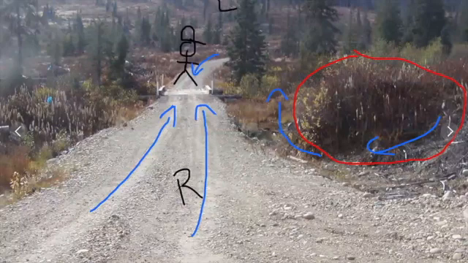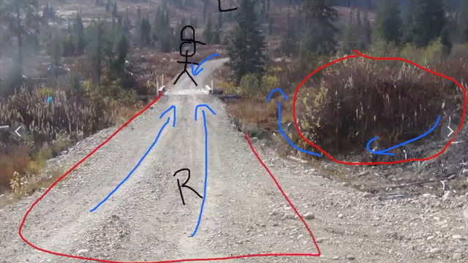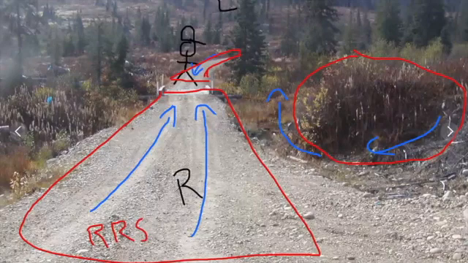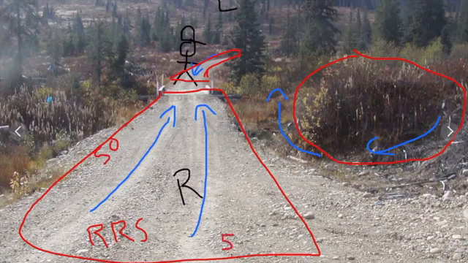The components we are concerned with at this site are the right road surface and left road surface. For this right road surface, we'll outline it here for you. And just for your interest, we'll outline the left road surface as well. So for the right road surface, we'll say it's about 50 meters long and 5 meters wide.